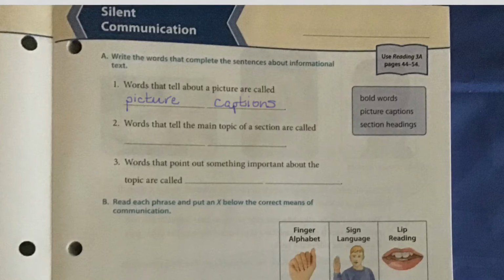So, okay, number 2, words that tell the main topic of a section are called, well, we are seeing the word section here, so I would think section headings would be the right answer, right, guys? Very good. Section headings.